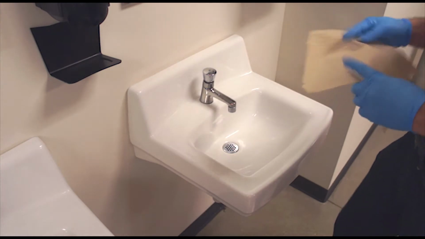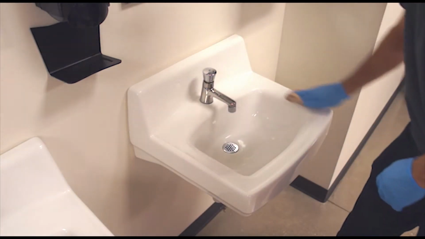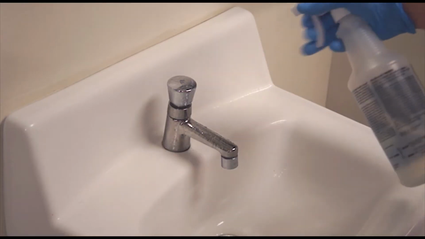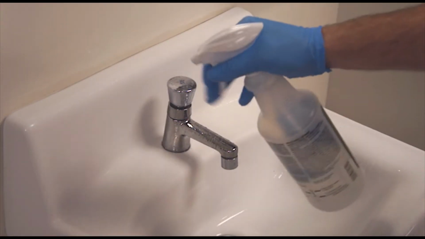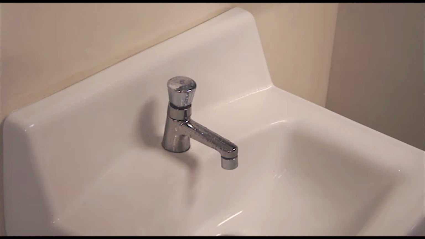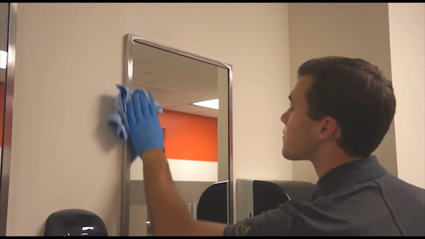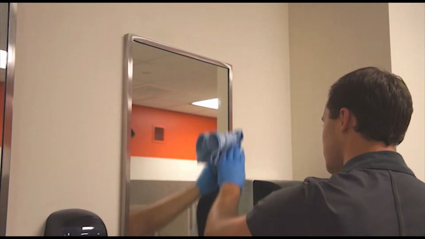Next, use a dry paper towel to remove any loose debris in the sinks. Spray a non-acid disinfectant solution to the interior of the sinks, all exterior surfaces, faucets, and all metal surfaces. Allow the disinfectant to stand at least 10 minutes while you complete other cleaning tasks.